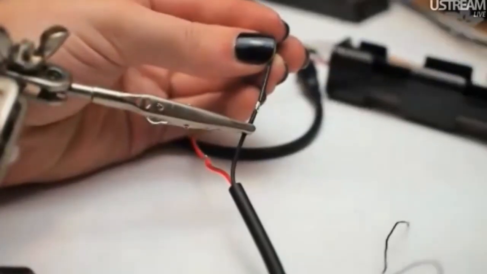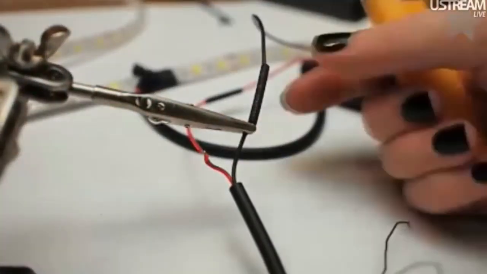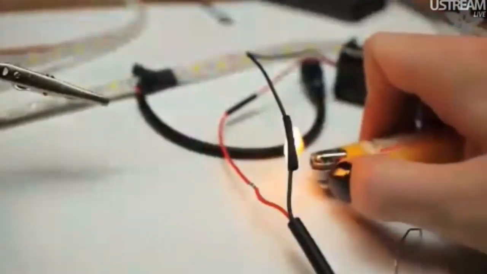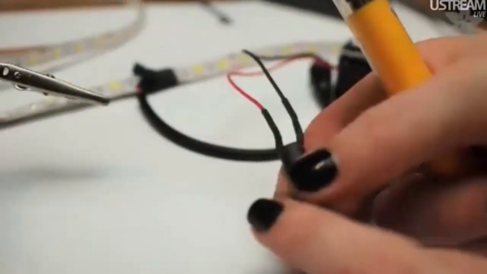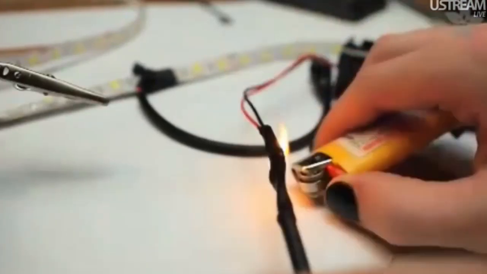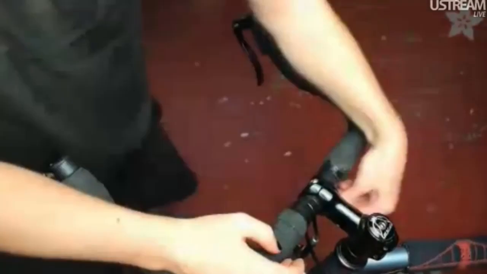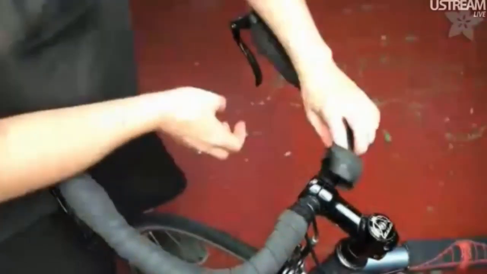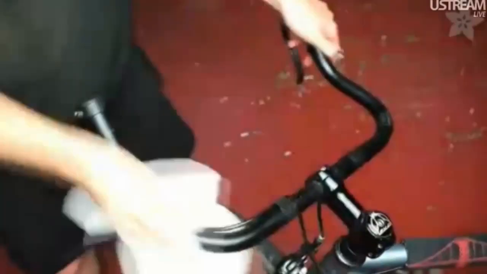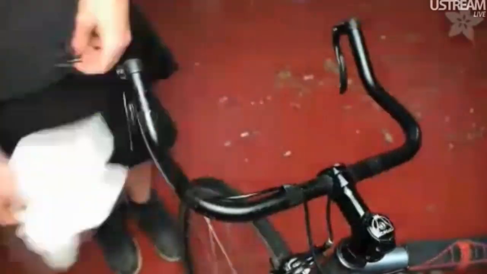Solder the other part of your power cable to the battery holder, having first slid a piece of heat shrink tubing over each wire and another larger piece of heat shrink tubing to cover those after you've shrunk them. To get your handlebars ready, remove any handlebar tape that may be on them now and thoroughly clean your handlebars so they're free of oil, adhesives, or rust.